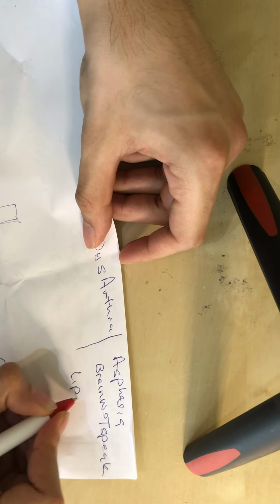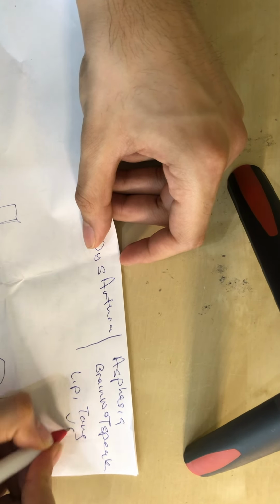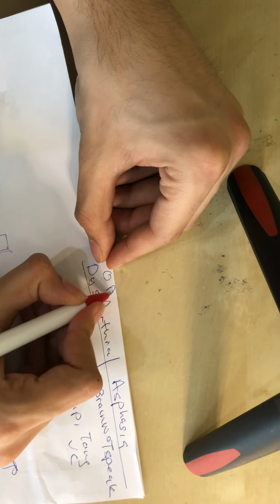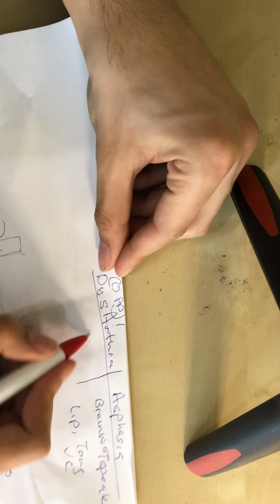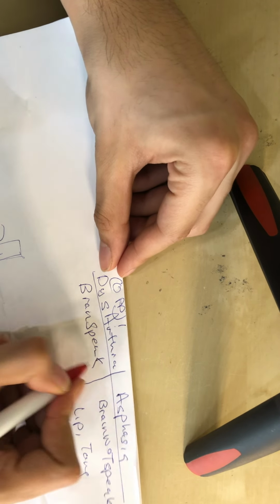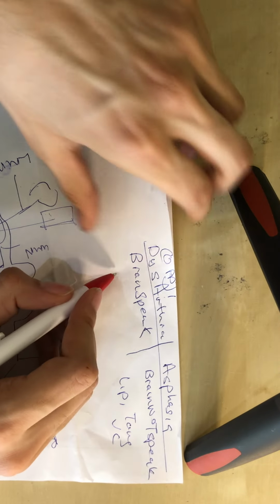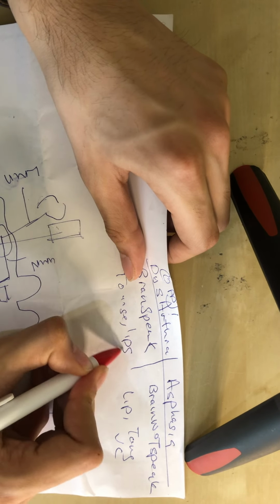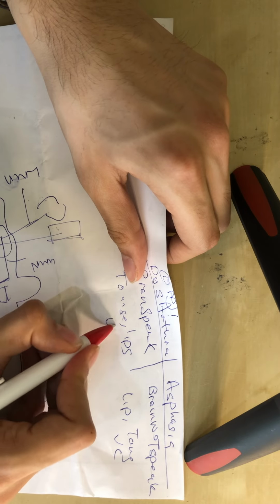Your lips, your tongue, your vocal cords are completely fine. Dysarthria is the complete opposite, so I'll write OPPOSITE over here in caps, because it's very important. Inside, the person knows what to speak, but the muscles and nerves innervating your tongue, your lips, your vocal cords are not functioning.